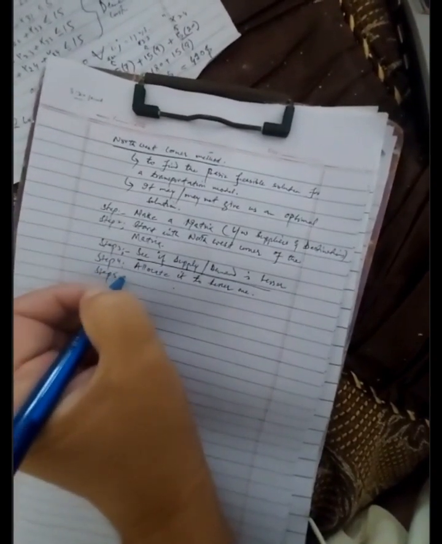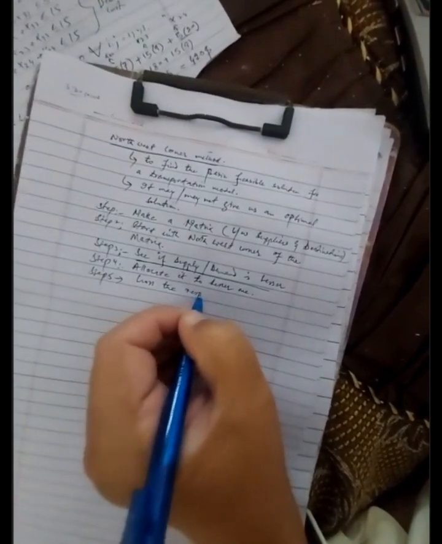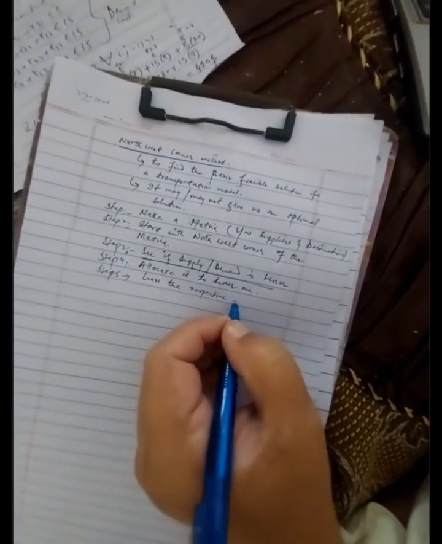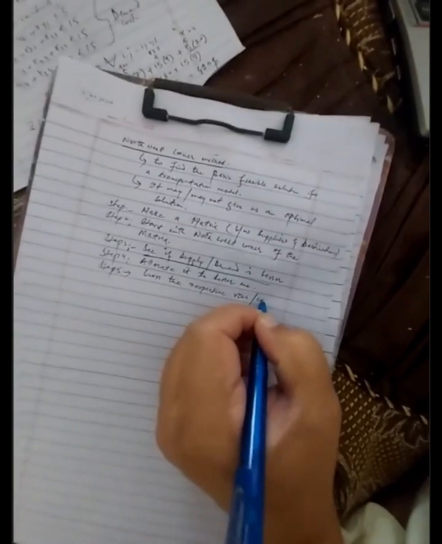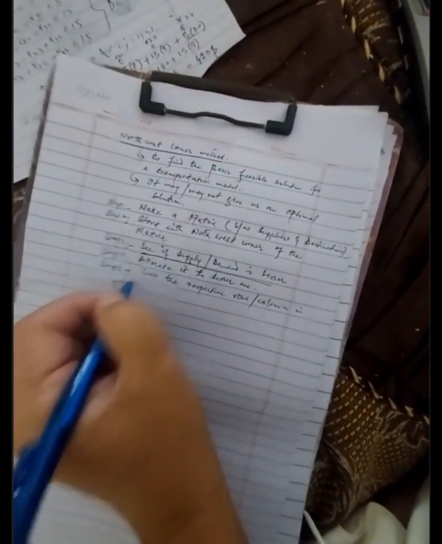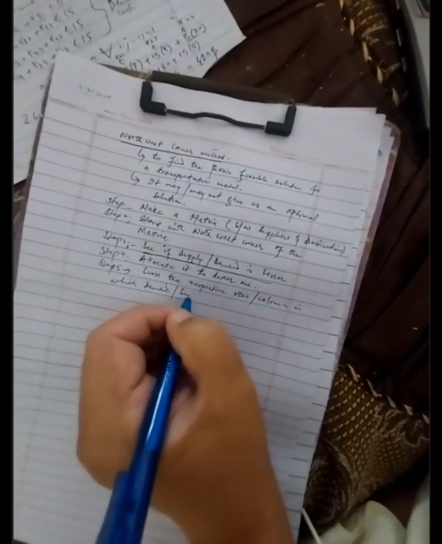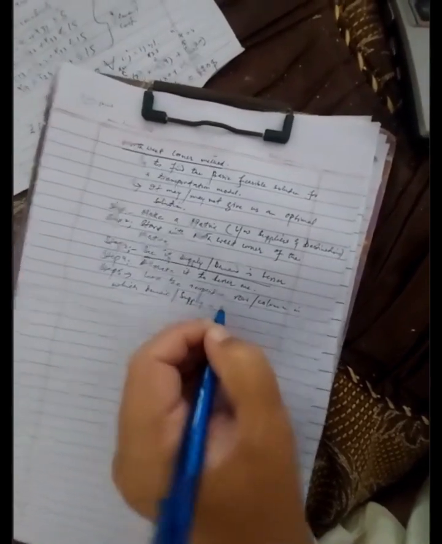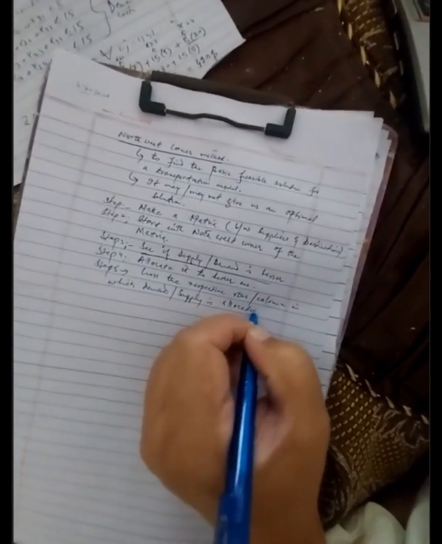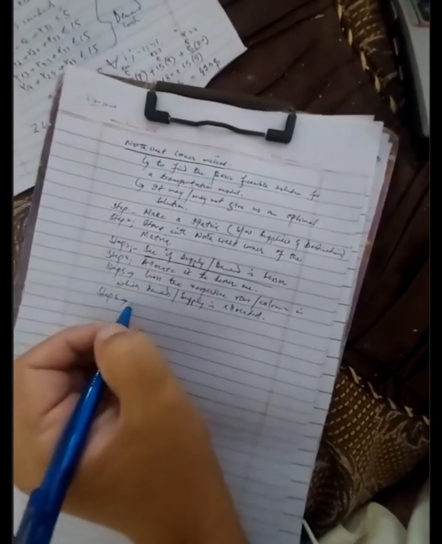And step 5 is to cross the respective row or column in which demand or supply is allocated.